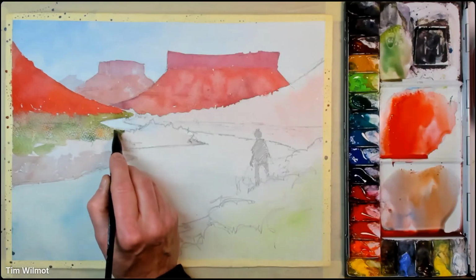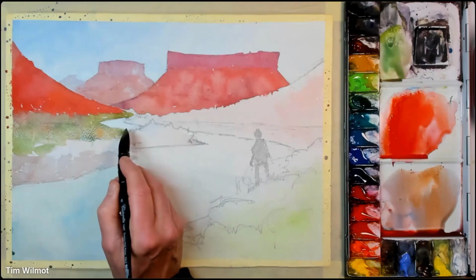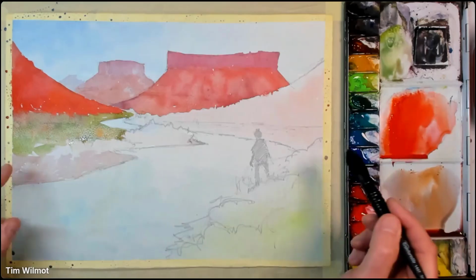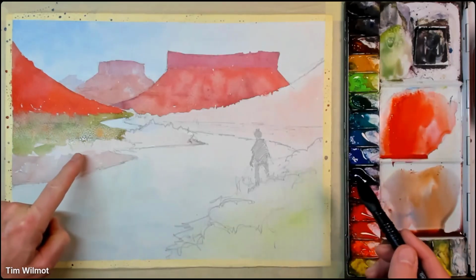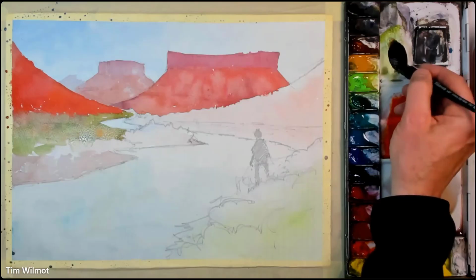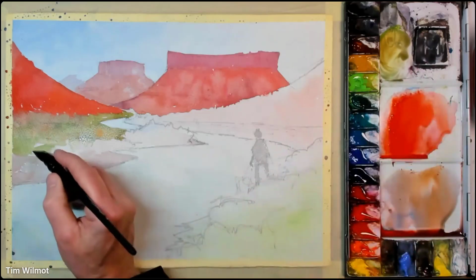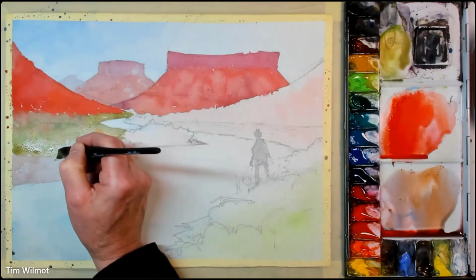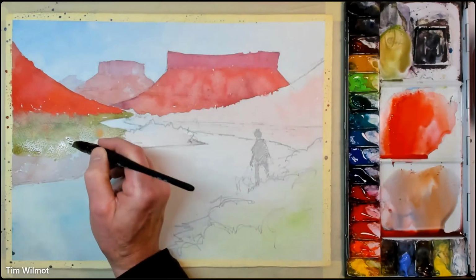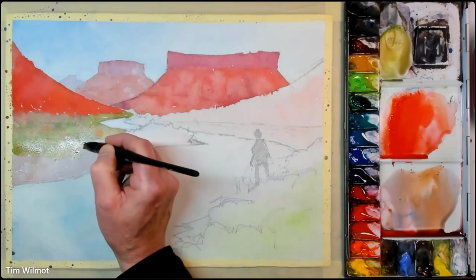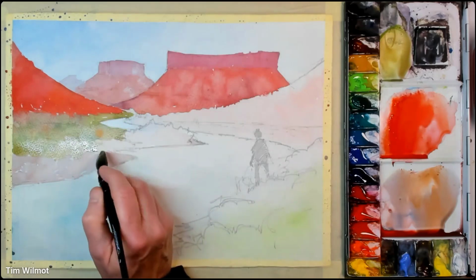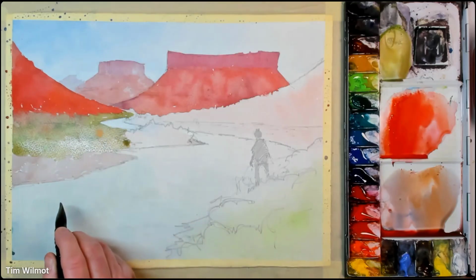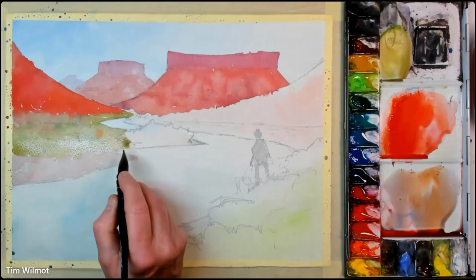Maybe some grasses that have dried a little bit. And there's a band of vegetation here. Now that too looks like it's gone a little bit dry in places, so just adding in a little bit of yellow ochre. We'll go stronger on this shortly. This is just like a second layer.